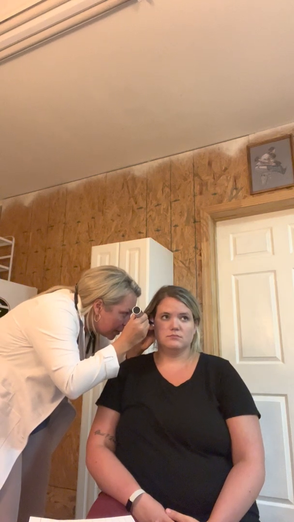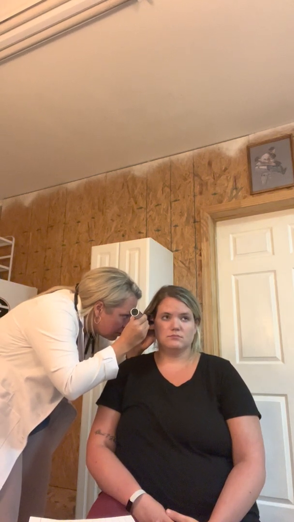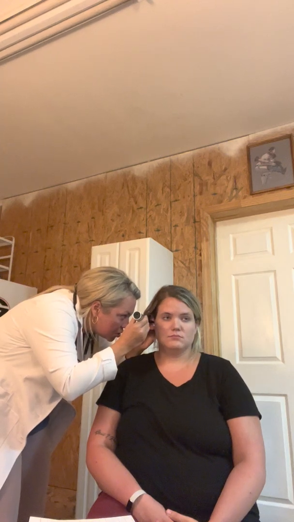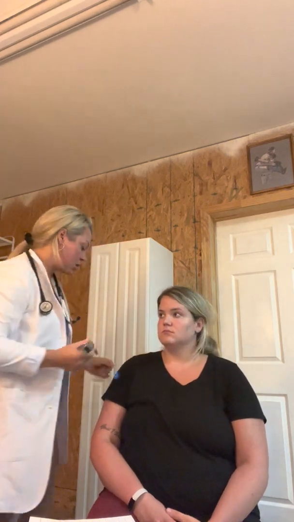And the ear canal is pink to white. No lesions or signs of trauma noted.